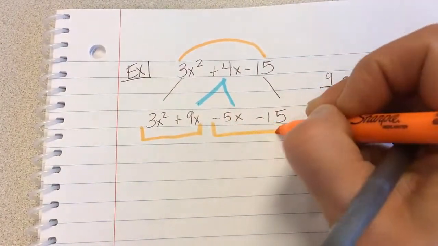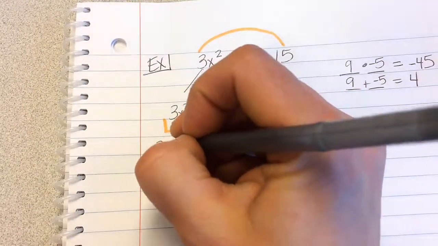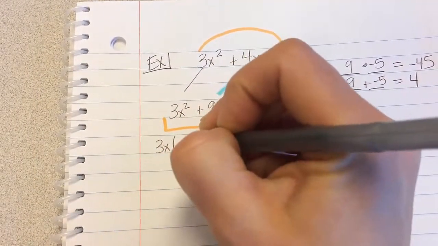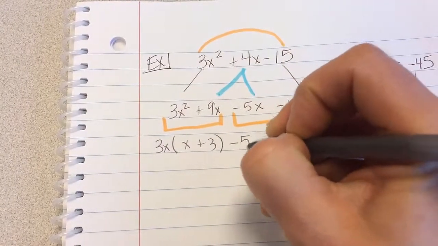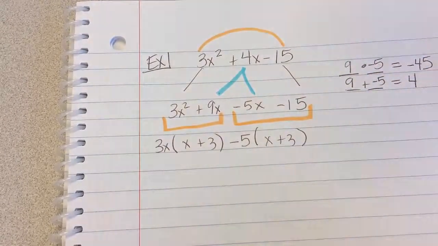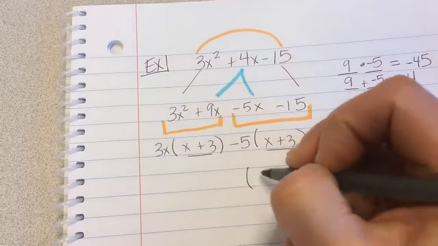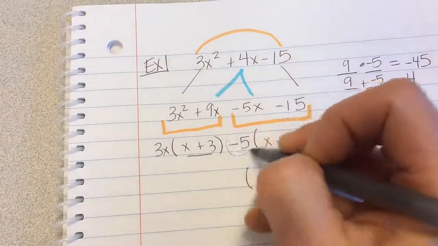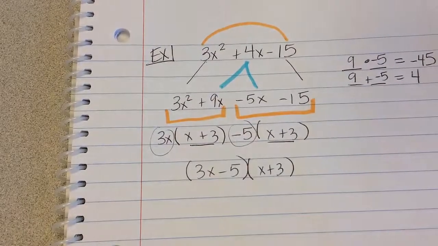Now we're going to consider these two pieces separately, factoring out the GCF. Here I'm going to factor out 3x, and I'm left with x plus 3. Here I'm going to factor out a negative 5, and I'm left with x plus 3. These two pieces are the same, so I'm happy about that. That's my second factor. And this tells me my first factor. And I encourage you to go ahead and check that.